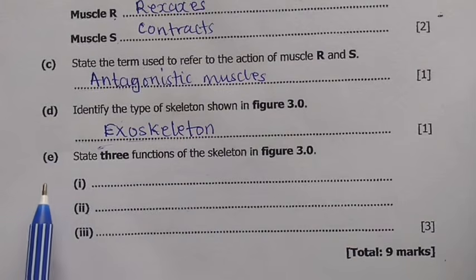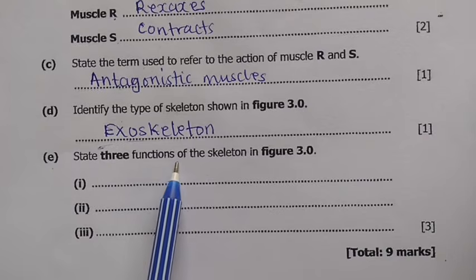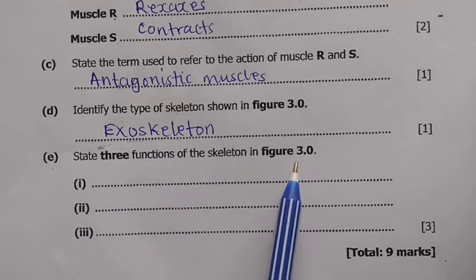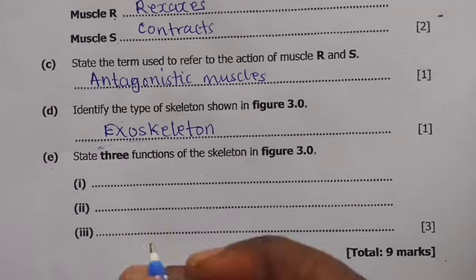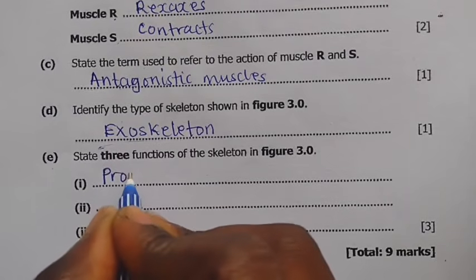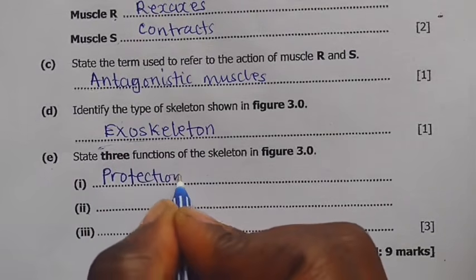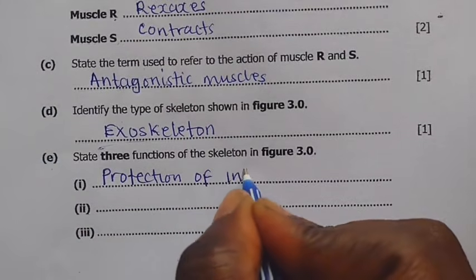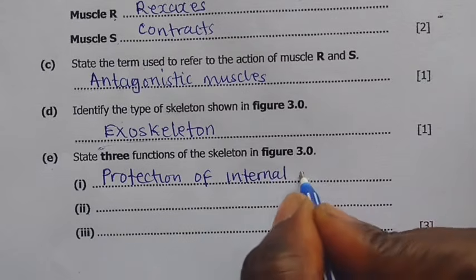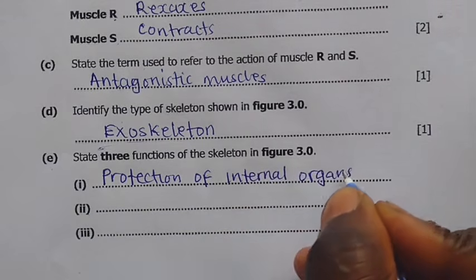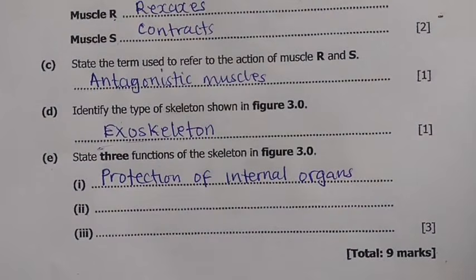Now let us look at our last question, which is question E. State 3 functions of the skeleton in Figure 3.0. So they are asking us to just state the functions of the skeleton. One of the functions of the skeleton is that it protects the internal organs. So we have said number 1, protection of internal organs. That is the first major function of the skeleton, protection of internal major organs.